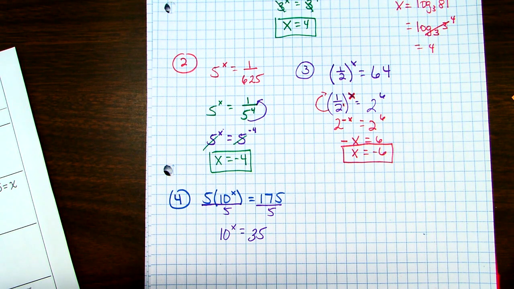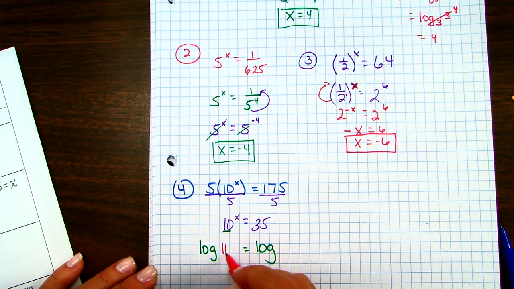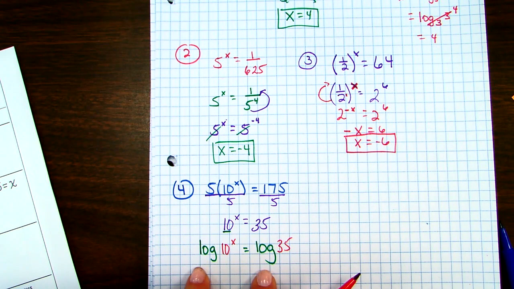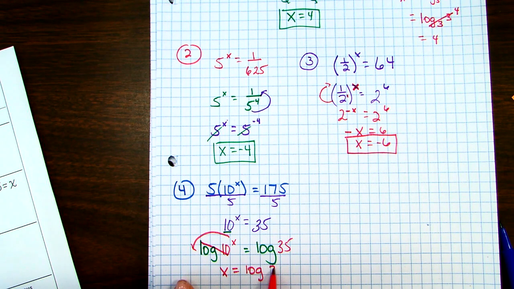So this is where I'm going to give both sides a log with the same base as this, which is a common log, right? Log base 10. So I'm going to put a log on both sides. If you want to write the 10, you can. Don't need to. Right. Golden rule of equations. When I do the one side, I do the other. That cancels. X comes down. That's my exact answer.